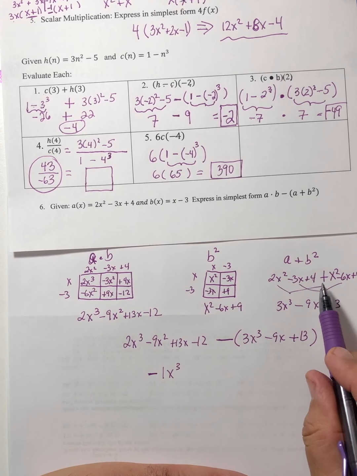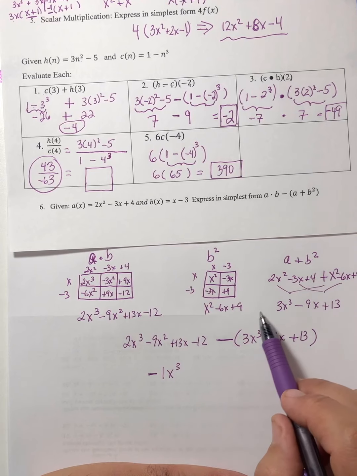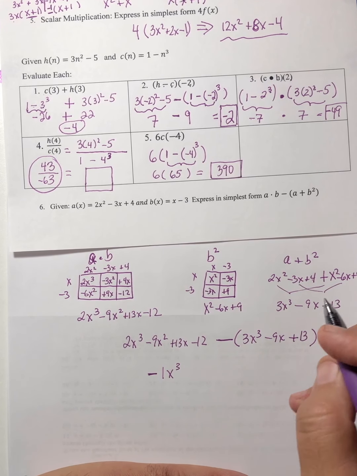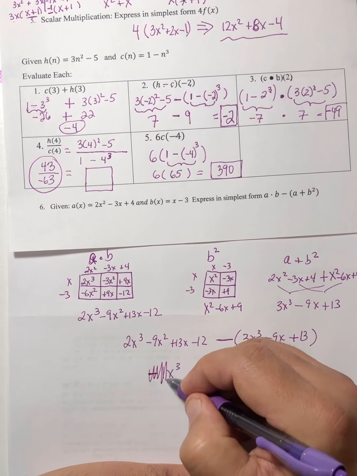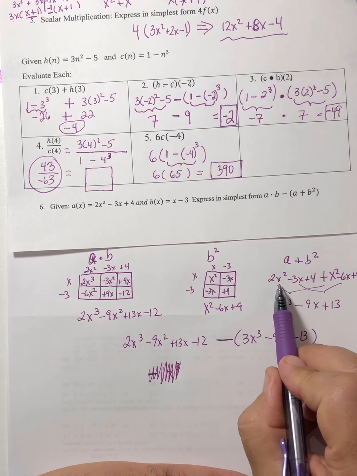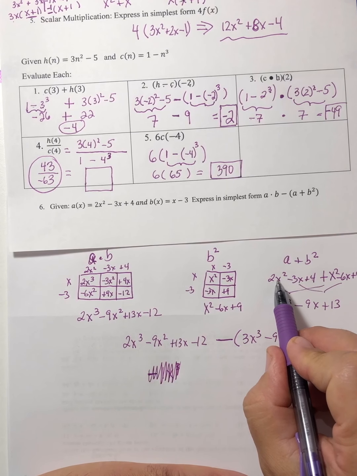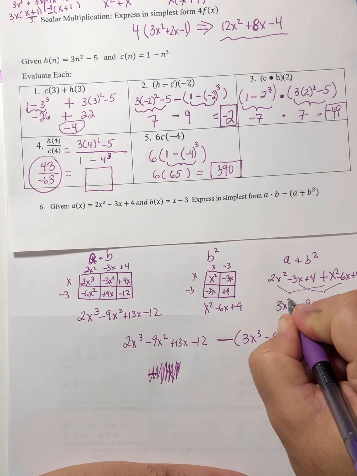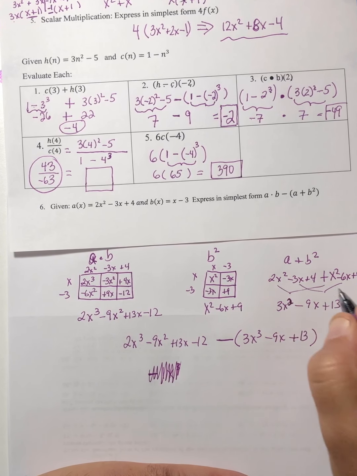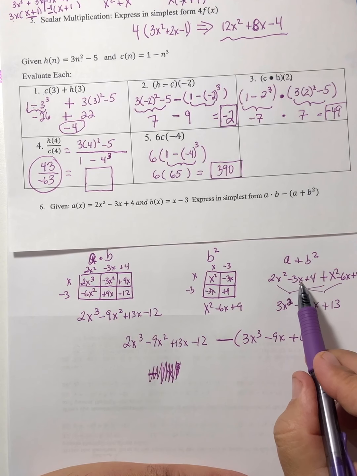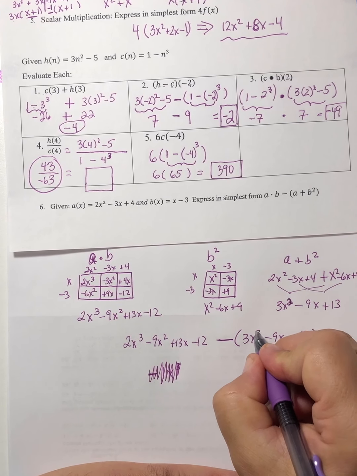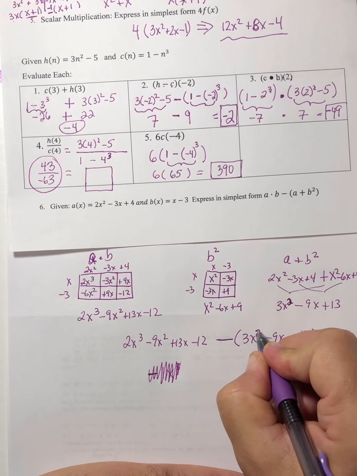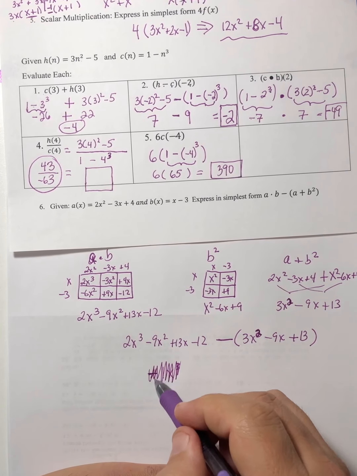Oh, I forgot something here, didn't I? What did I do? Oh, that's not a cubed. Mr. Parada, you made a mistake. Well, I'm not doing another take of this. So 2x squared and x squared is 3x squared. My goodness. Now everything else is fine. So that's a square right there. Okay, let's try this again.